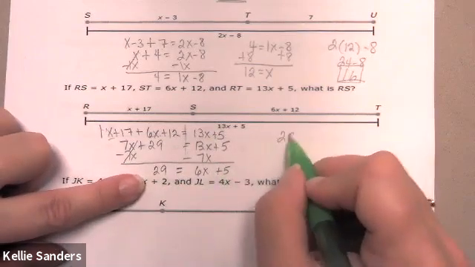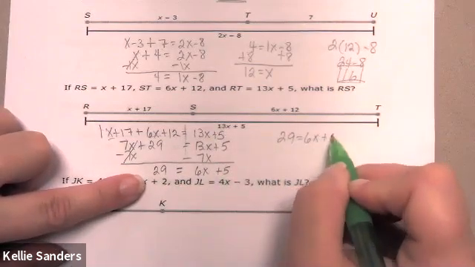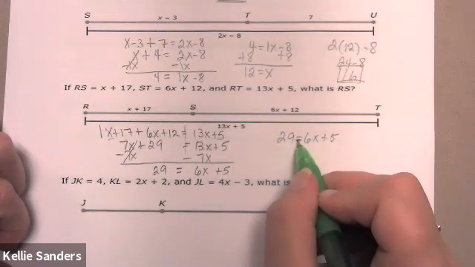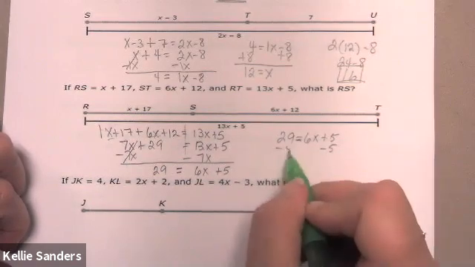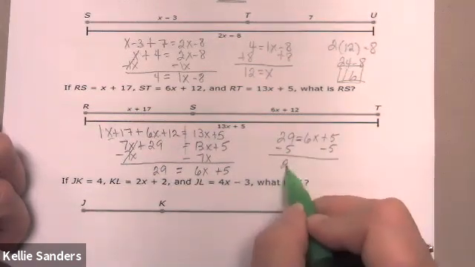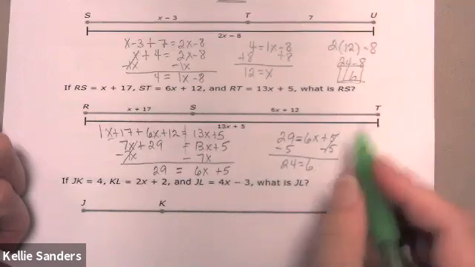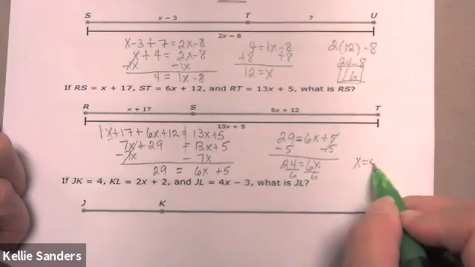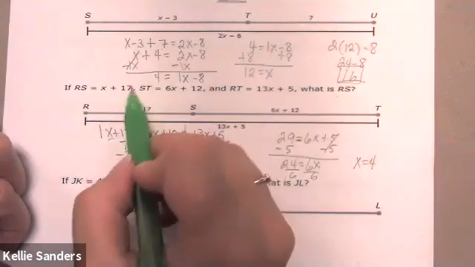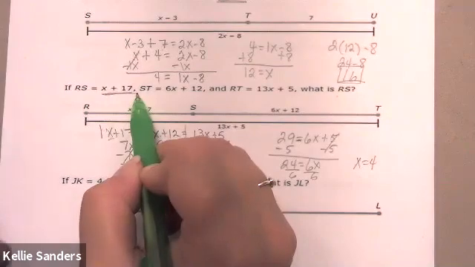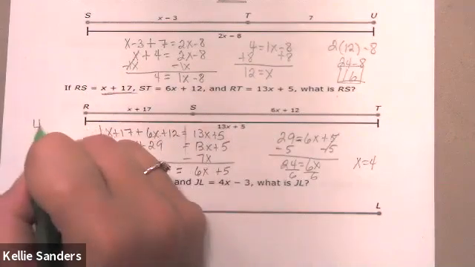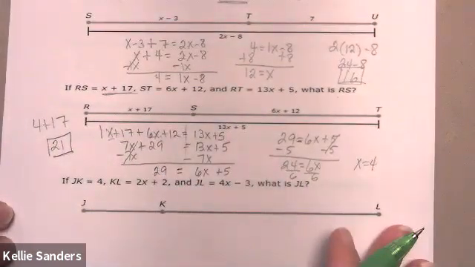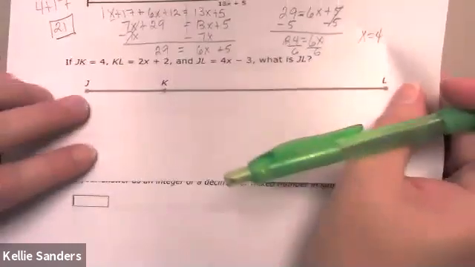I'm going to rewrite this again because I didn't give myself enough room. Sorry about that. The 29 doesn't have an x and the 5 doesn't have an x, but they are on the wrong side of the equal sign. So we're going to move the 5. 29 minus 5 is 24. The 5 goes away. We're going to divide by 6. x equals 4. What is RS? RS is x plus 17. So 4 plus 17 is 21.